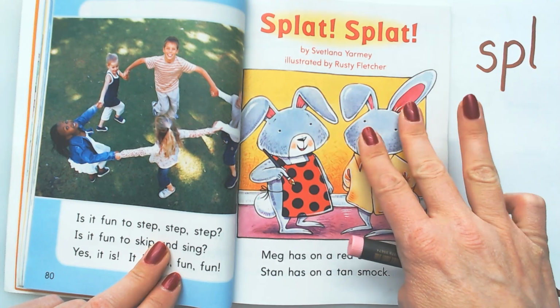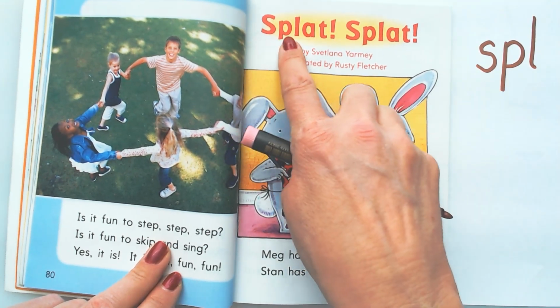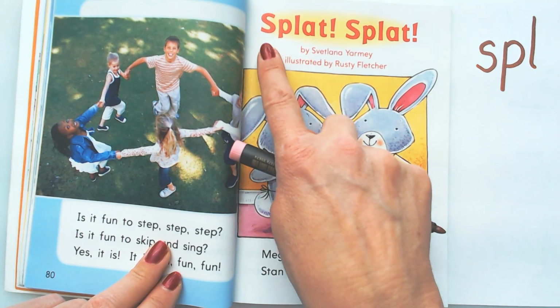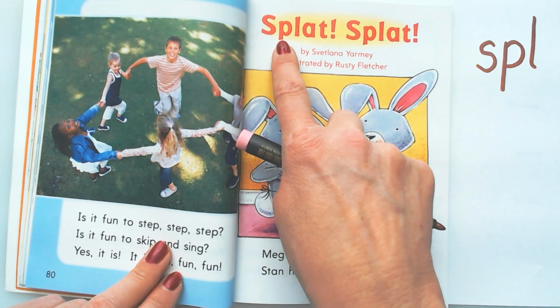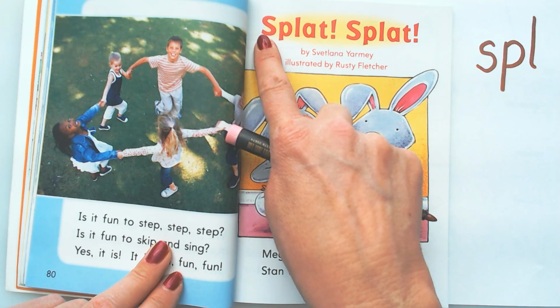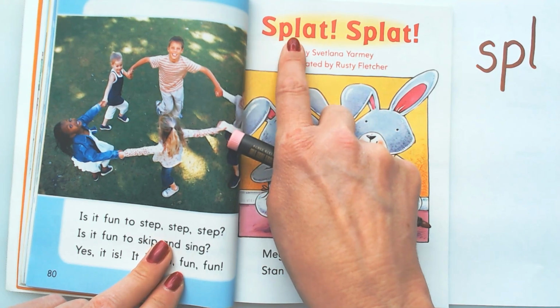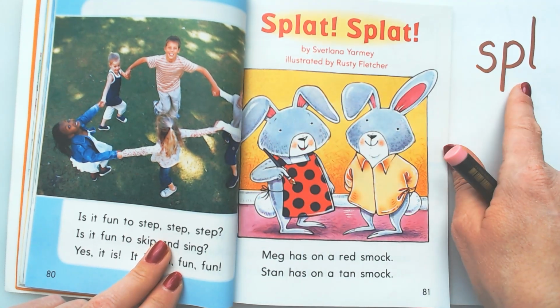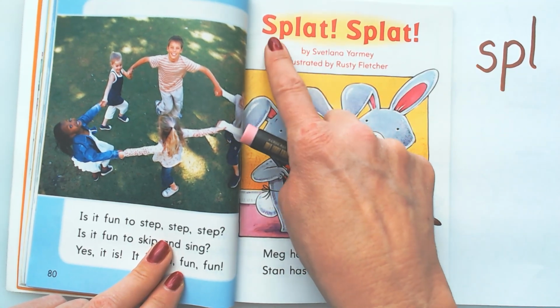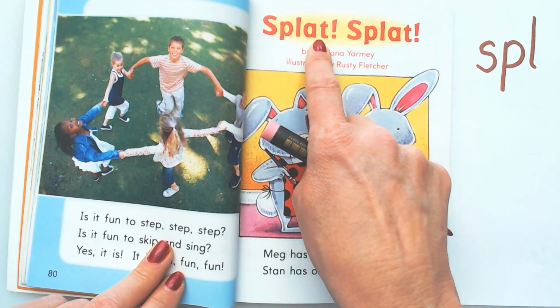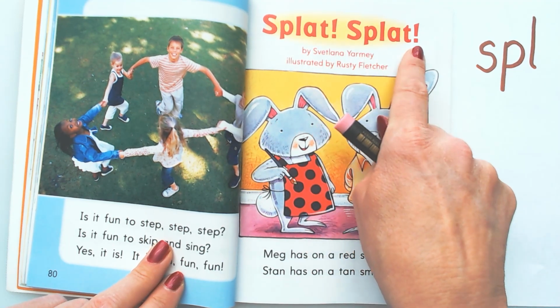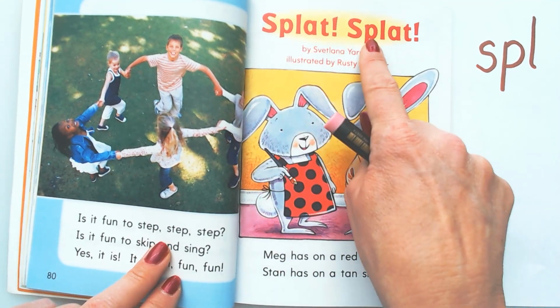There are three consonants in a row, like SPL, that when you blend them together, you can hear each sound. You just have to work hard to get it. So it's spl, spl, at, splat. This is splat.